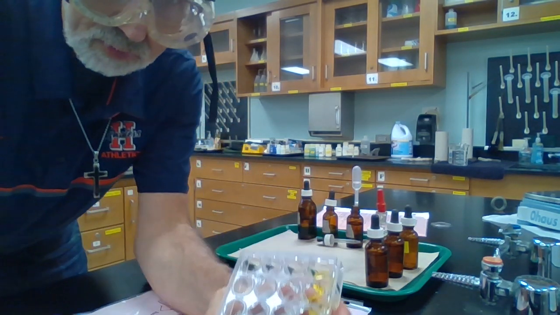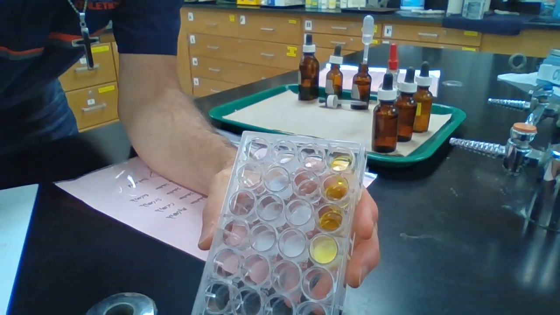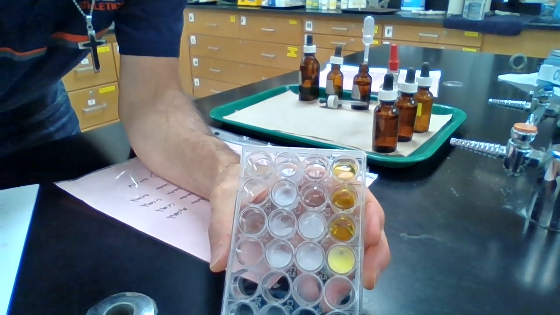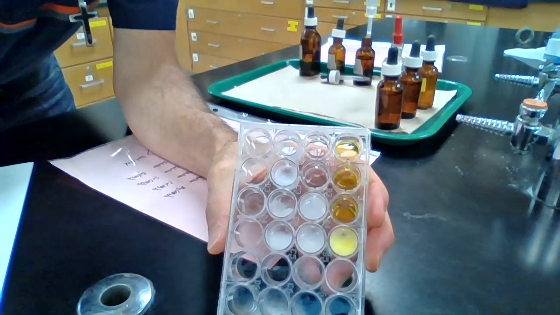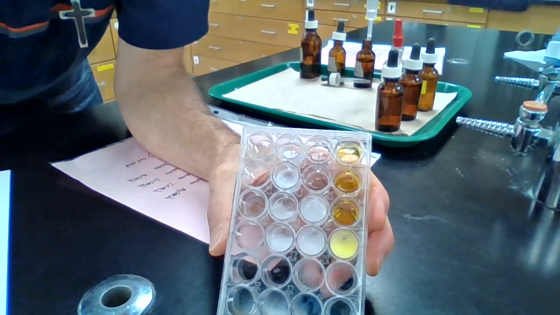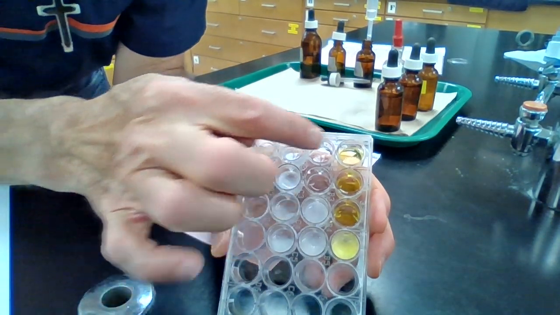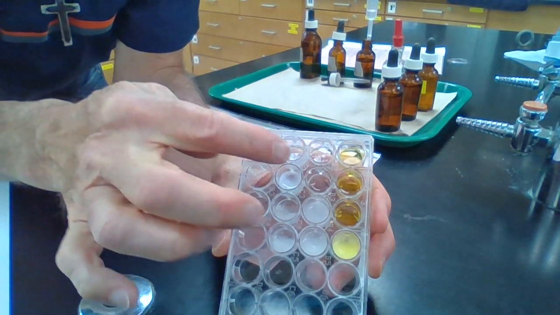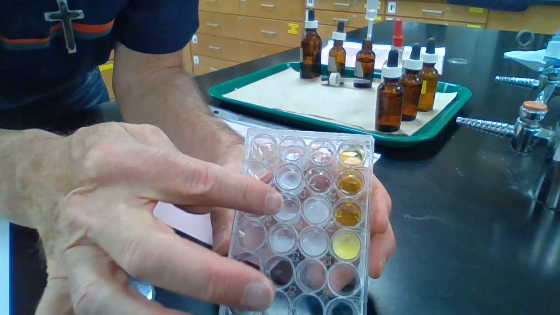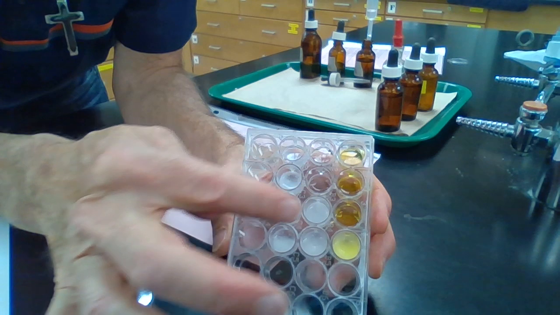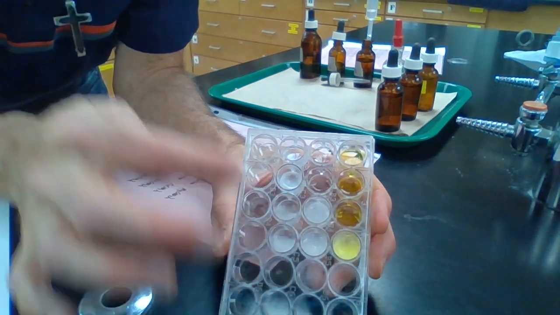Okay, so I'm going to get this as close as I can without tipping it over. There we go. Hopefully you can see that. So as I look in, this is our magnesium row, the top one, and then our calcium row, and then our strontium row, and then our barium row.